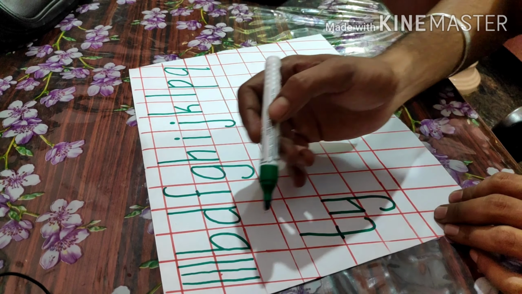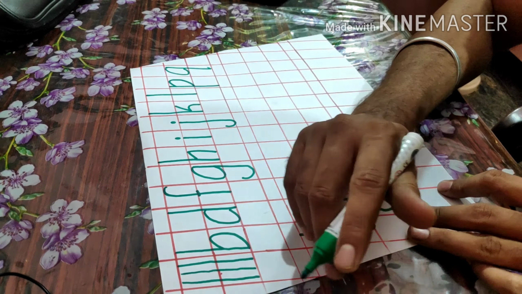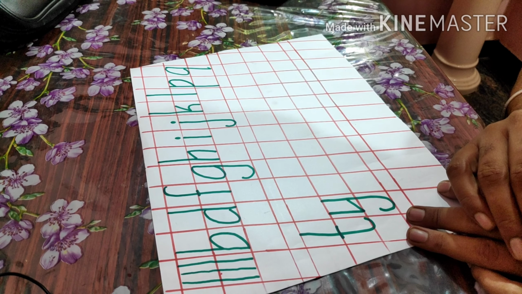If you have mastered these slant lines, left, right, and center, you will be able to write all of these letters. Okay, so that's it for today.